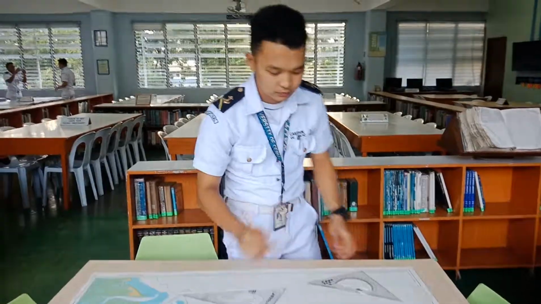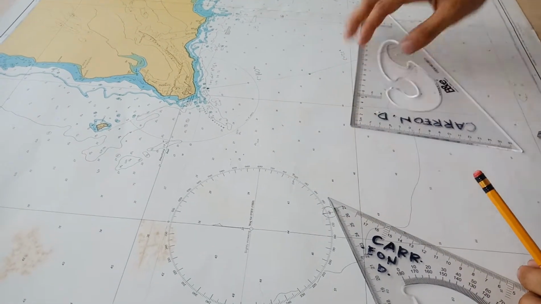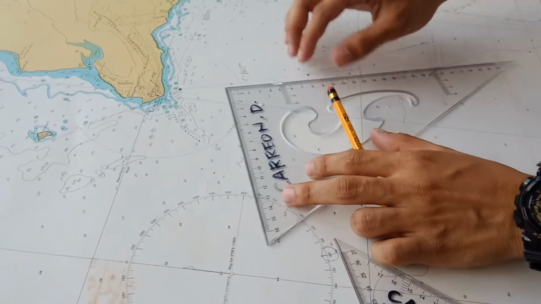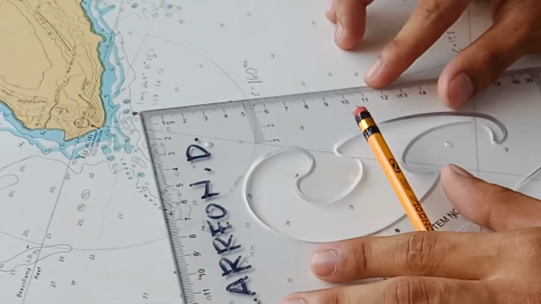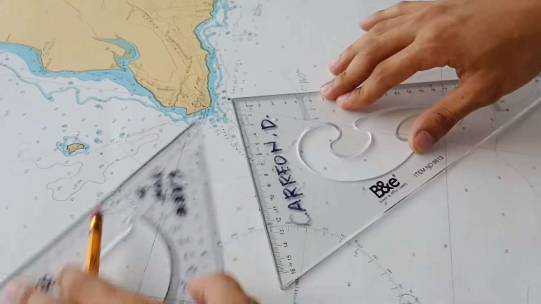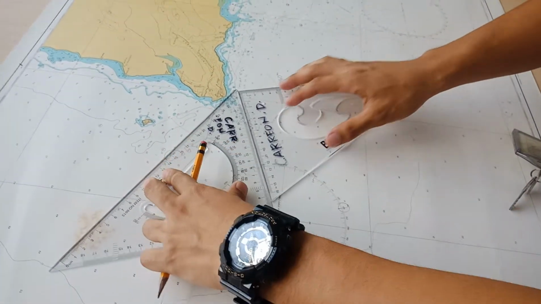Let me show you. First step, you need to find the nearest compass rose to your destination. For example, this. As you can see, there is a line, and you need to put your first triangle on it. For example, this is your destination, the line. And then put the second triangle to support your first triangle going to the compass rose.